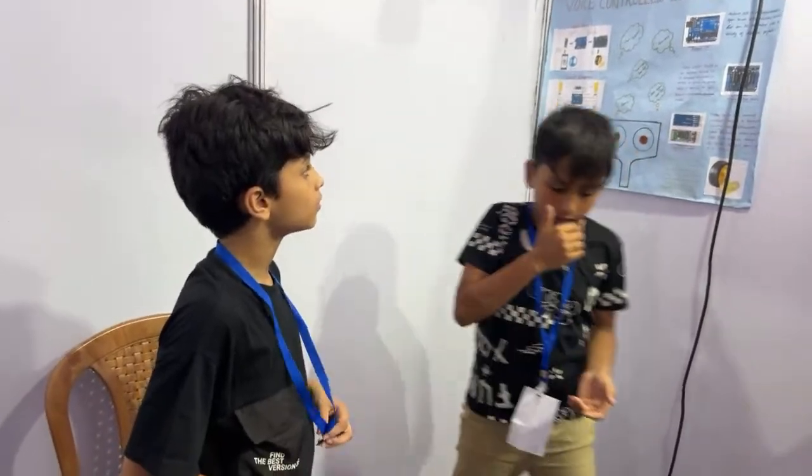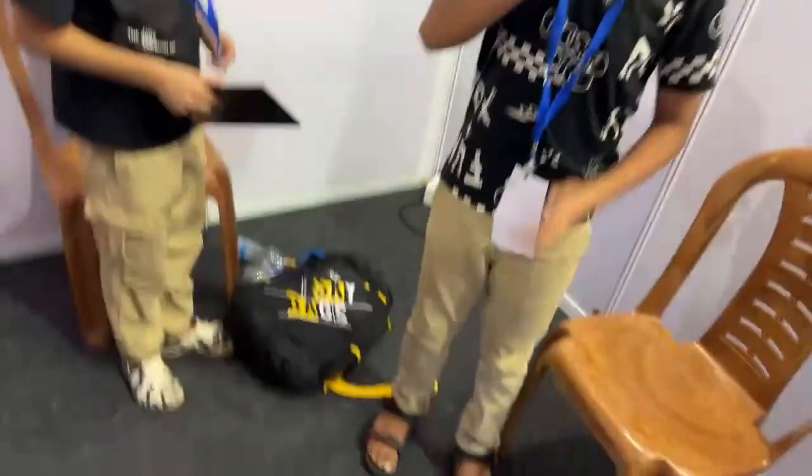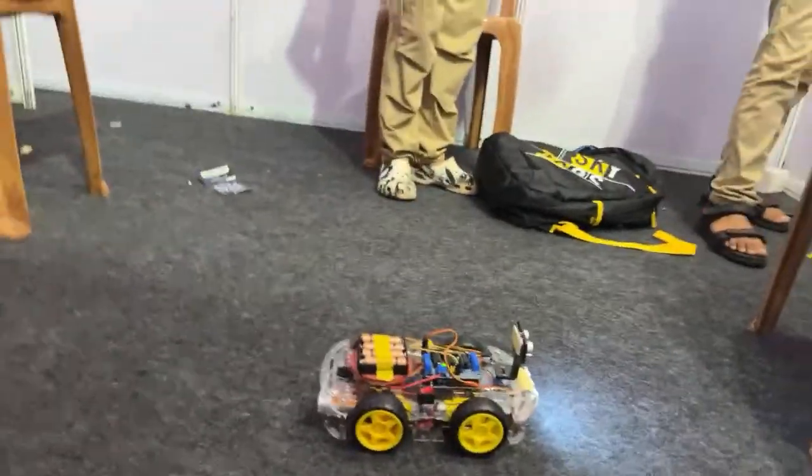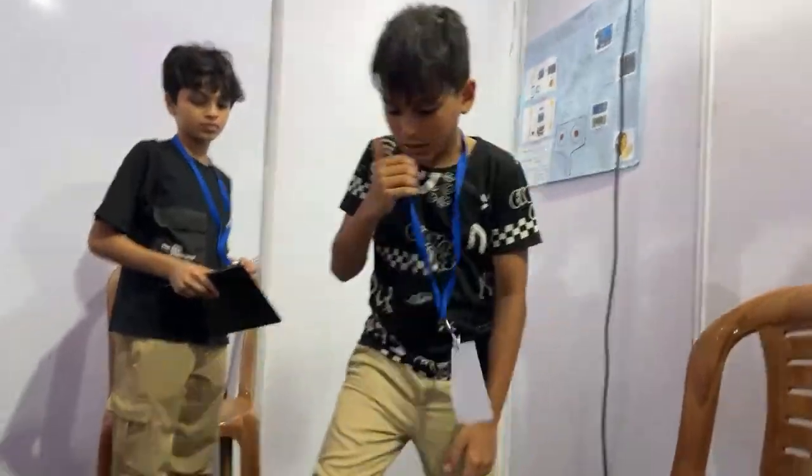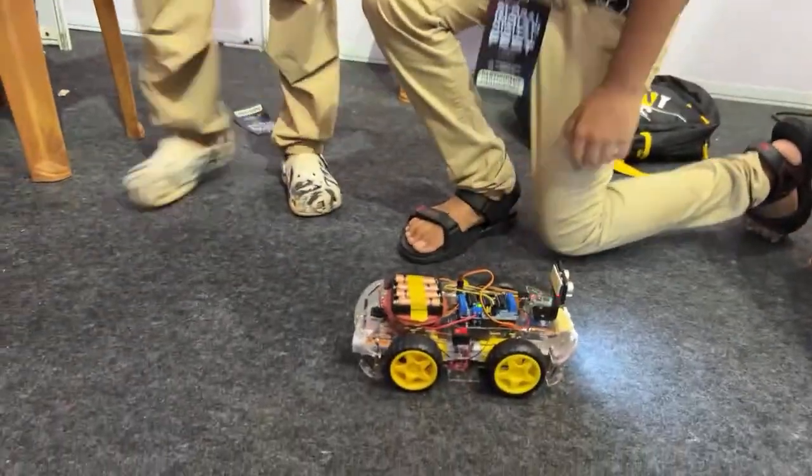HC05 is a Bluetooth module used in this so that it can be voice controlled. A motor driver is used to make the wheels spin on this robot.